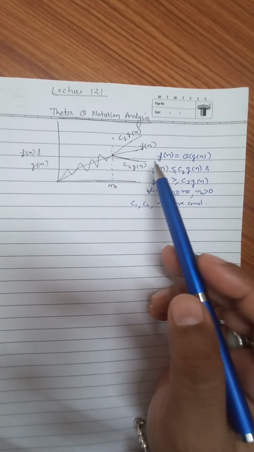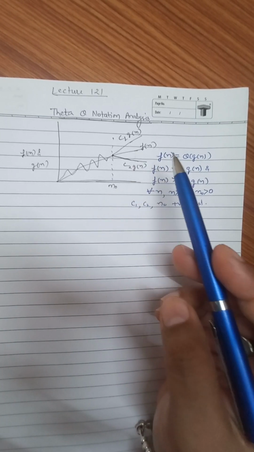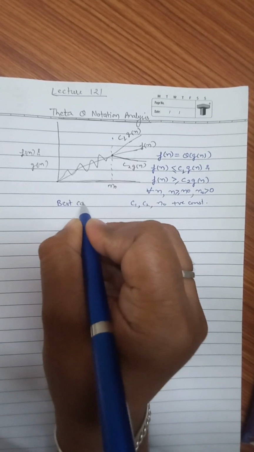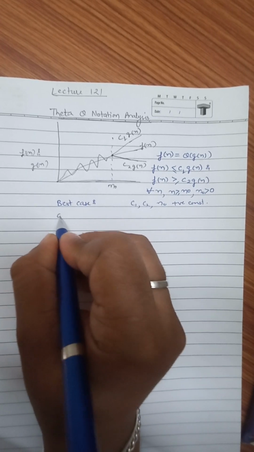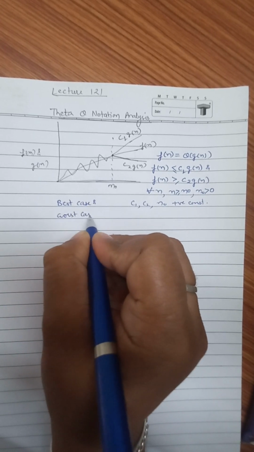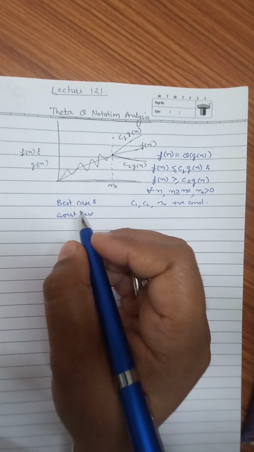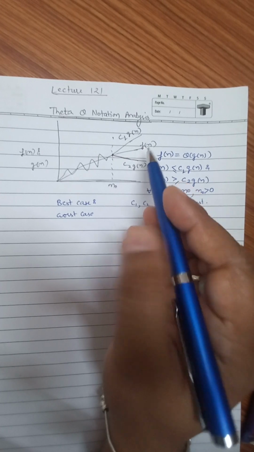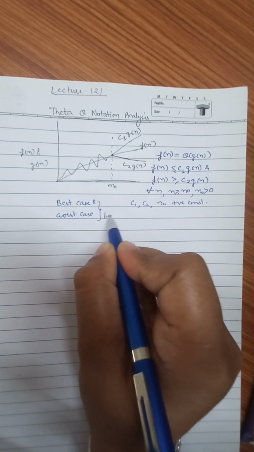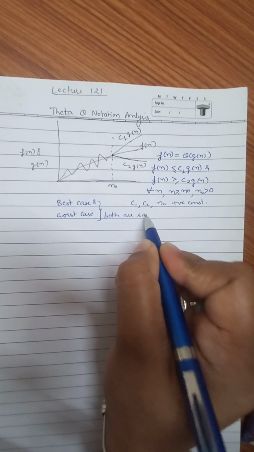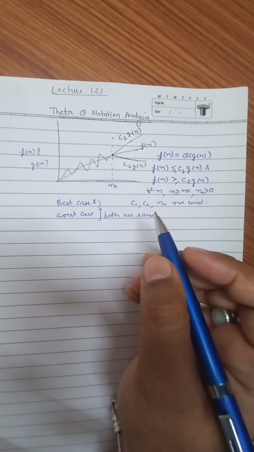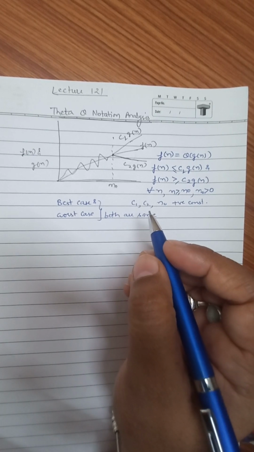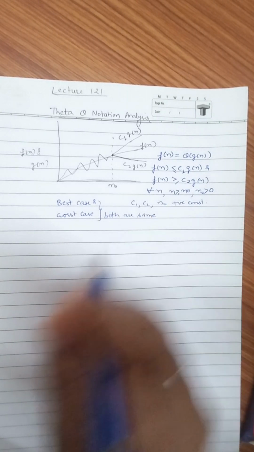So it is in between upper bound and lower bound. So we can say when best case and worst case both are the same, then it is considered as a theta notation.